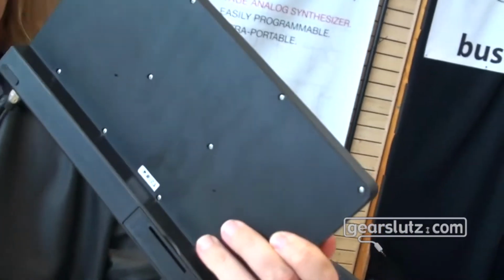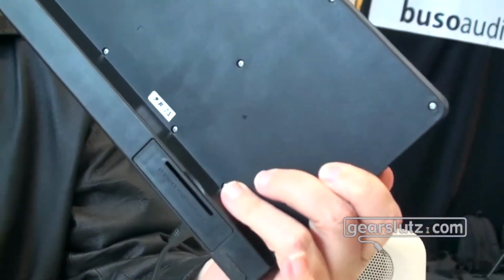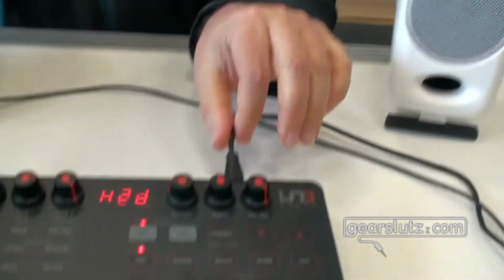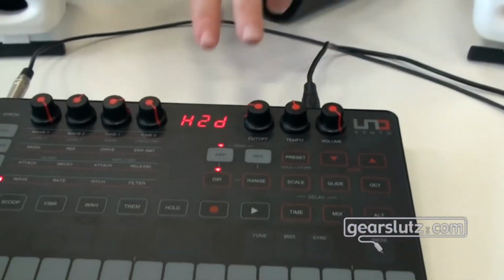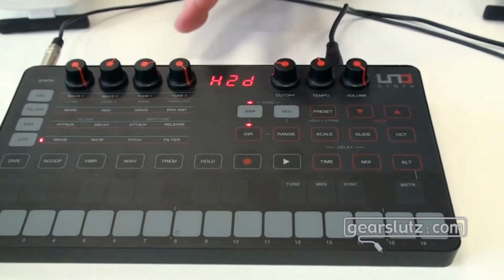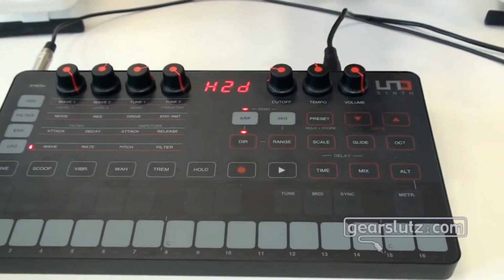It runs on batteries. It will run for about 10 hours on 4 AA batteries. It can also be powered by USB, and of course you can get MIDI over USB. There's also a dedicated MIDI in and out port, and the out can also do soft through. There's an audio in for daisy chaining additional units, drum machines, whatever you like.